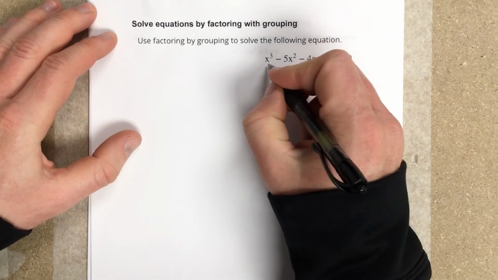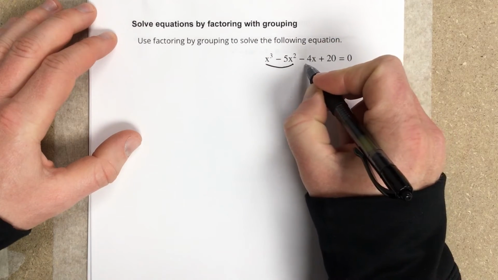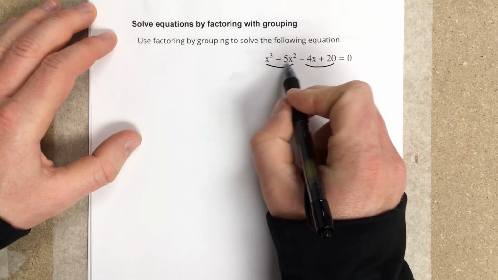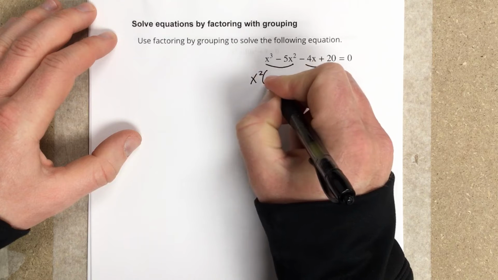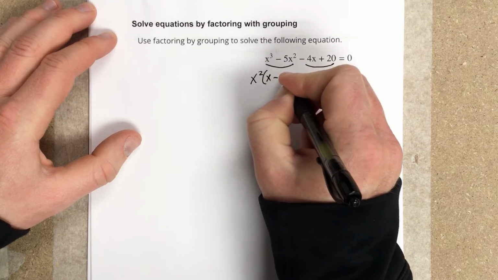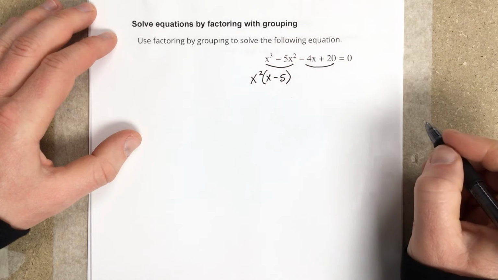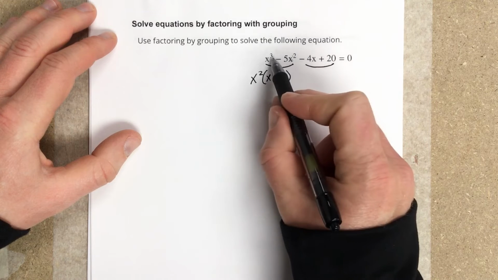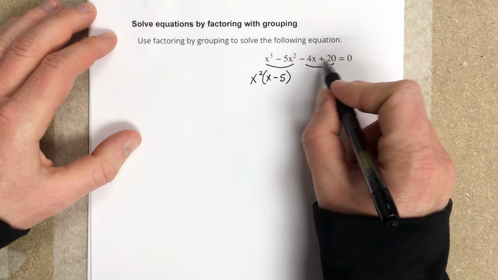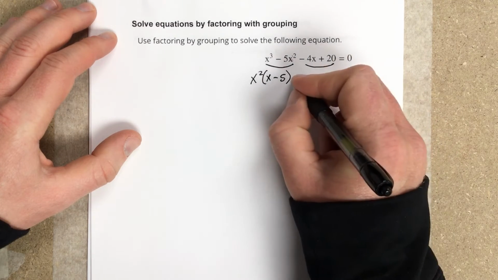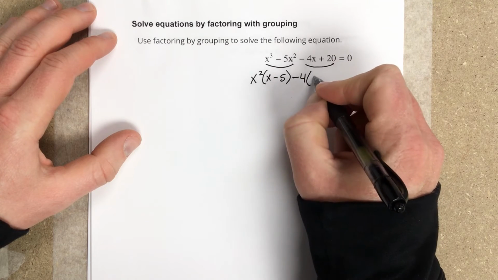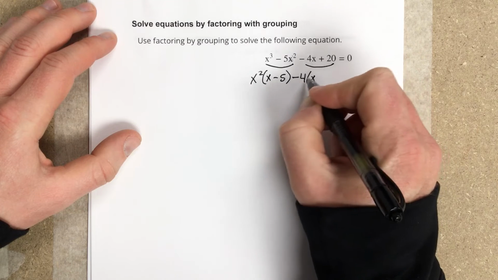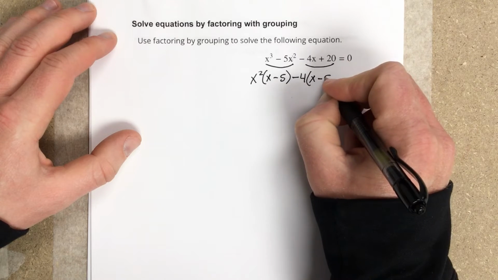Again, I'm going to start with the first two terms, and I'm going to factor something out of the first two terms. I'm going to factor x squared, the greatest common factor. And that leaves me with x minus 5 inside the parentheses when I divide x squared out of each term. And then I'm going to factor out a -4 here. So I get -4. When I divide -4x by -4, I get positive x. And 20 divided by -4 is -5.